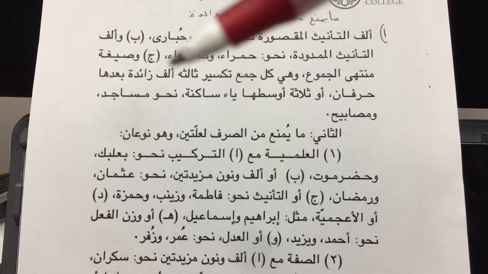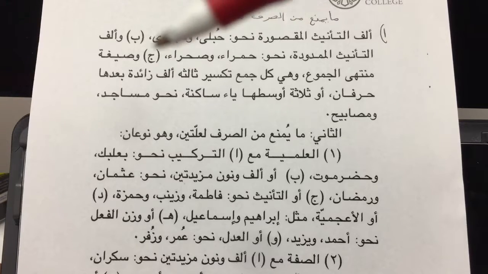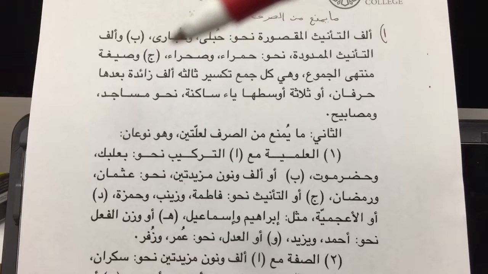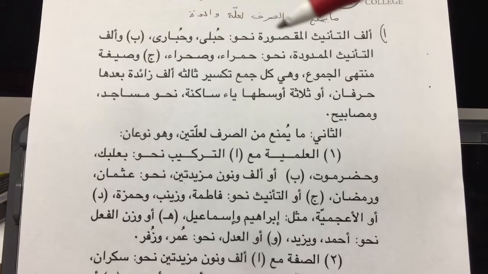You wouldn't say sahra'an, just sahra'a without tanween. And if you wanted to say I passed by the desert, marartu bi sahra'a. Once again, just with the fatha because it will never take a kasra. So this is type number 2 under those things that make a word ghayrul munsarif just for one reason.